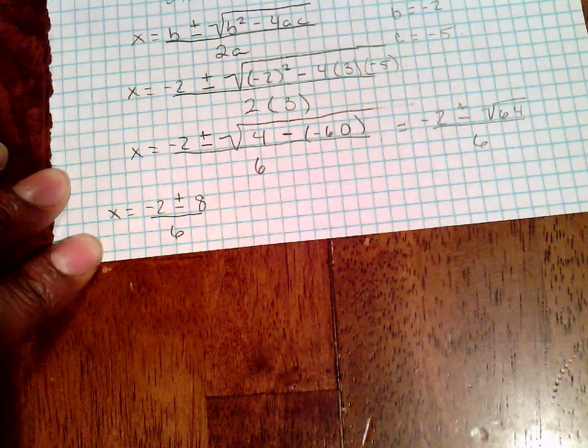So x is equal to -2 plus or minus 8 over 6.